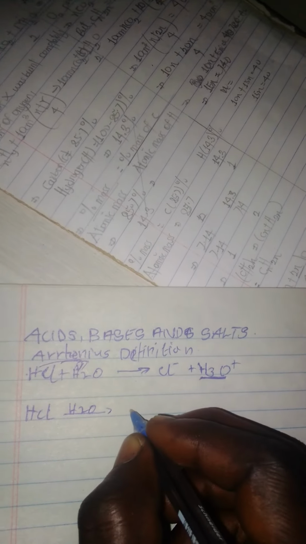We can also do it like this: HCl combines with water and produces hydrogen ion plus chloride ion. Arrhenius also defined an acid as any compound which, when dissolved in water, produces hydrogen ion as the only positively charged ion.